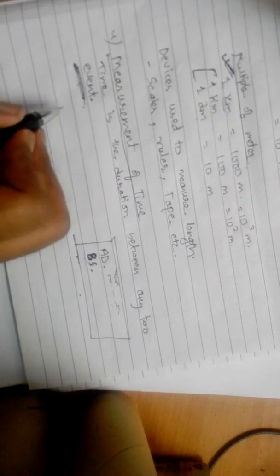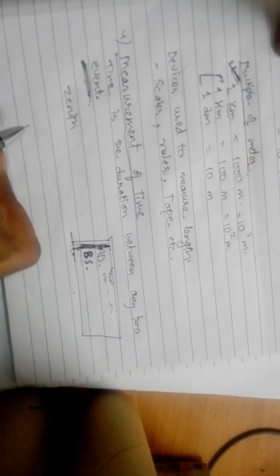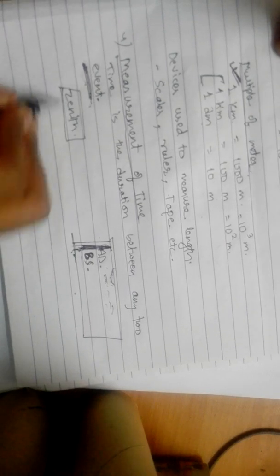Now let's go to a simpler thing. In general, these are not scientific matters, but scientifically speaking, zenith is considered as standard event. Okay, zenith is considered as standard event. Now, what is zenith? Suppose this is you standing on earth, when the sun is exactly above your head, then that point on the sky is called zenith.